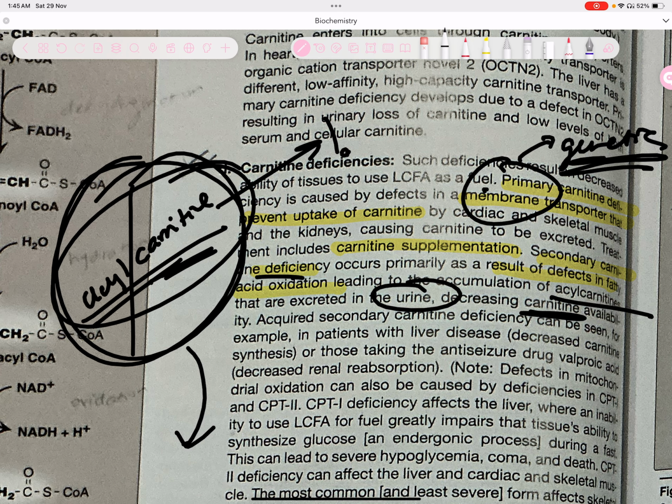We have a very limited supply of carnitine, so we cannot afford losing carnitine as well. I mean, okay, if acyl wanted to go and be lost in urine, sure, go ahead, but not carnitine.